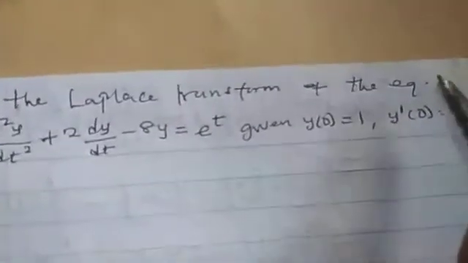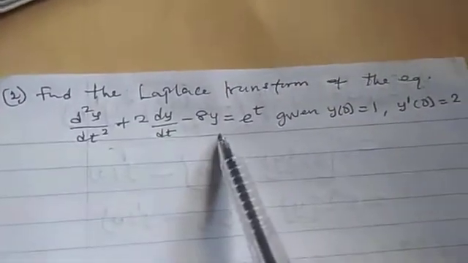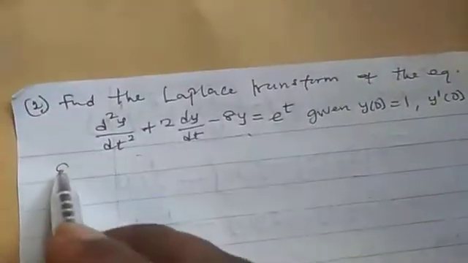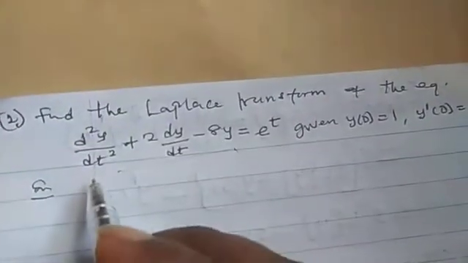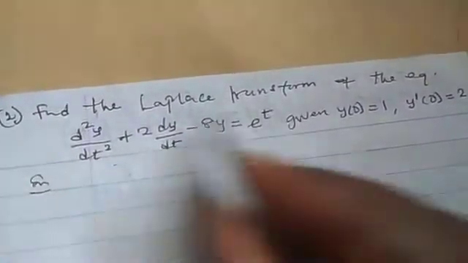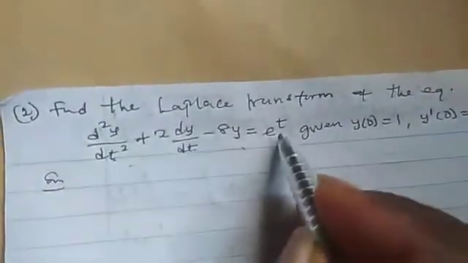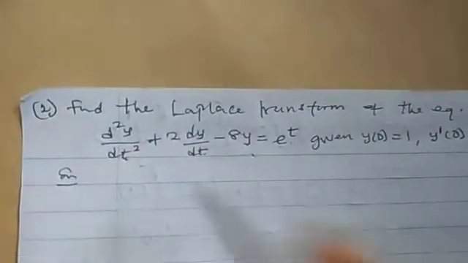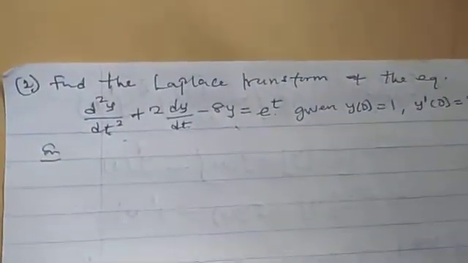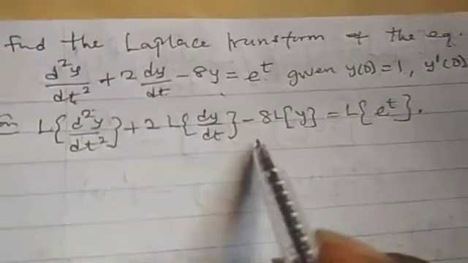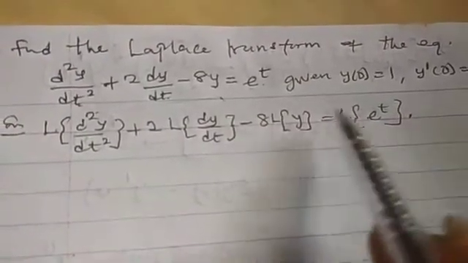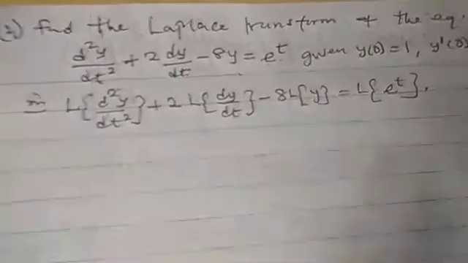Now let's take another example. Second one, find the Laplace transform of this equation. This is a differential equation. Given that y naught is 1 and y prime naught is 2. So, solution. The first thing is we take the Laplace transform of both sides. This, and this. Now let's put L to both sides so that we have this. That's the first step. We put L to both sides. That is, we take the Laplace transform of both sides.